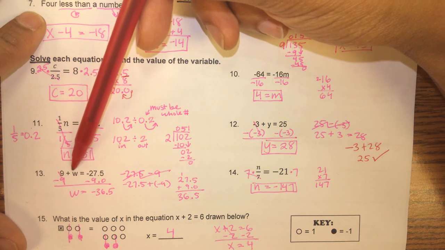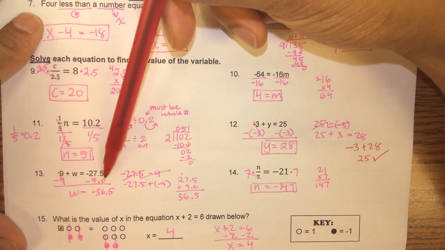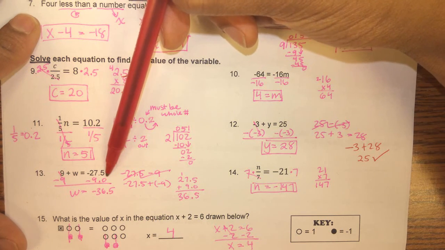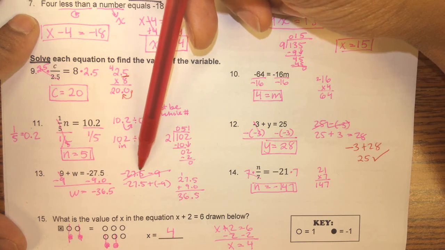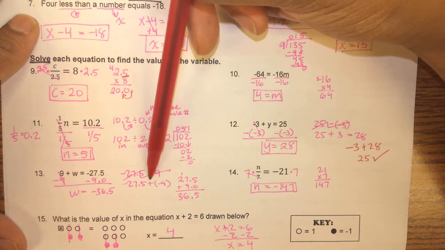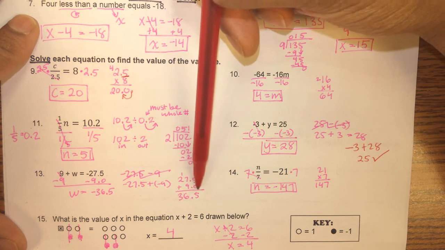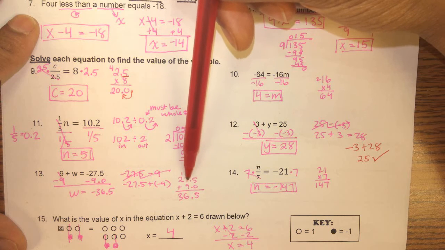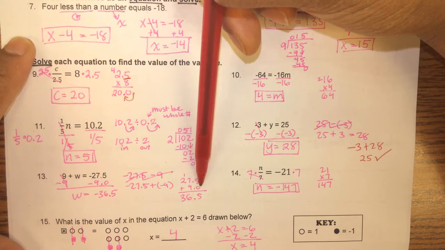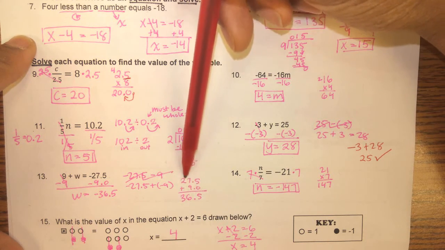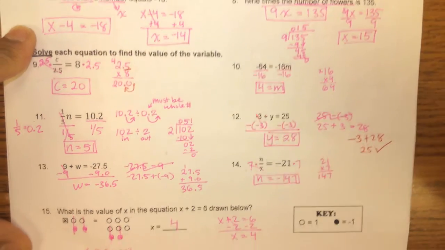Number 13, 9 plus w equals negative 27 and 5/10. So I subtract both sides by negative 9. Oh, I'm sorry, I subtract both sides by 9, excuse me. Negative 27.5 minus 9, again, add the opposite. Now they're the same sign, I can add like normal, line up your decimals. 9 does not go underneath 5. 9 is a whole number. So it's 9.0. So when I add them up, we get 36. They're both negative, so my answer is negative as well.